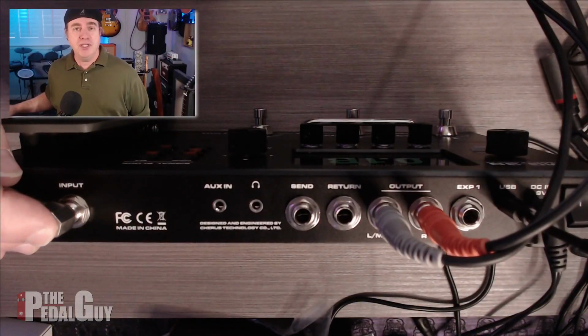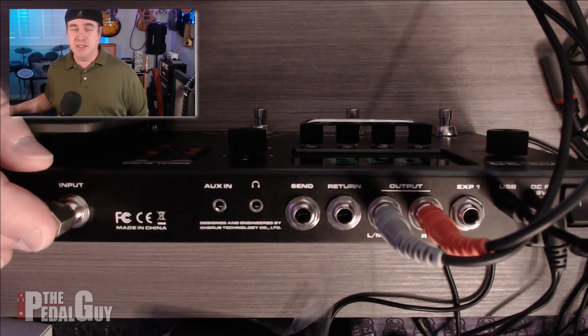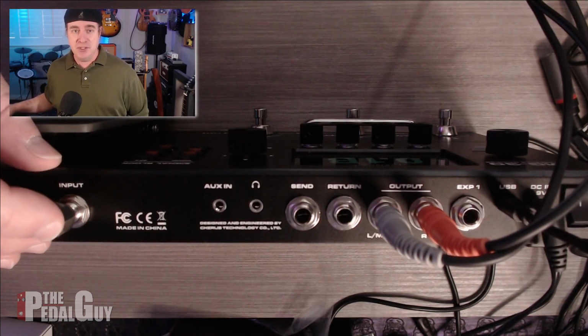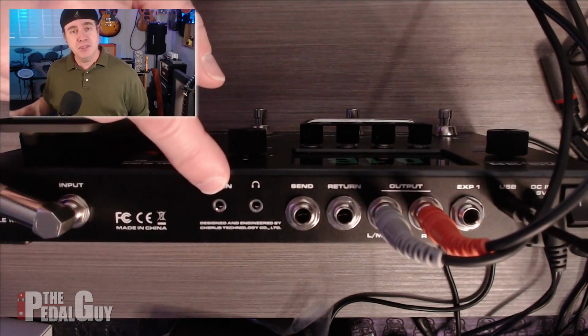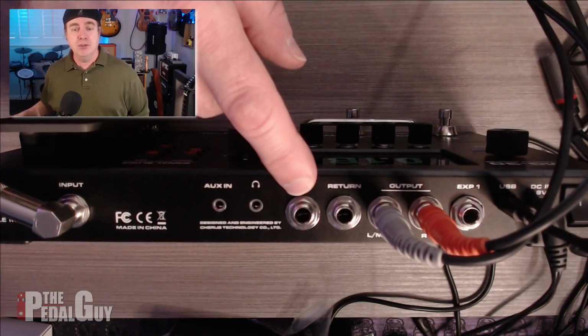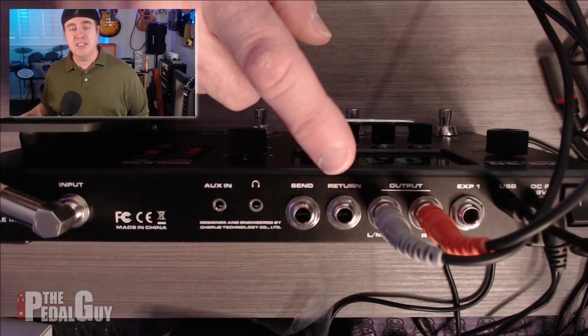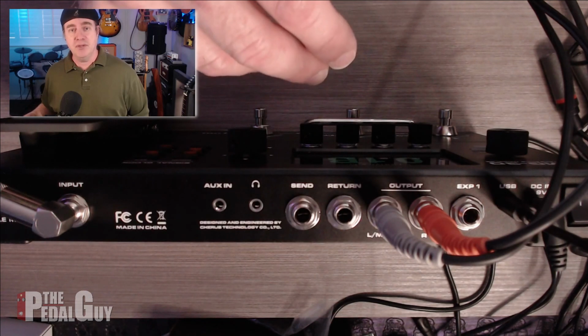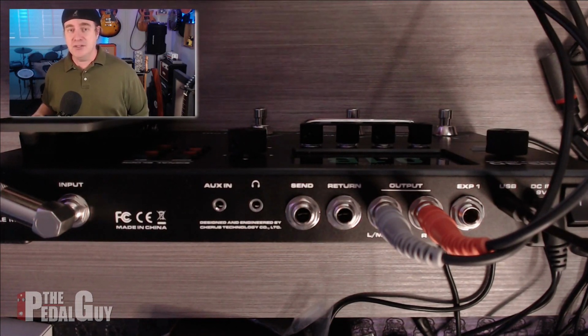First off, we have the guitar / bass input, and yes, I forgot to mention it does have bass amps built in, so that's one of the other great improvements with the MG-30. You have your auxiliary input where you can plug in an MP3 player, you have a headphone jack, you have a send and return, so you can send the MG-30 off to your favorite pedal and bring it back in, so you get a great marriage of digital and analog.